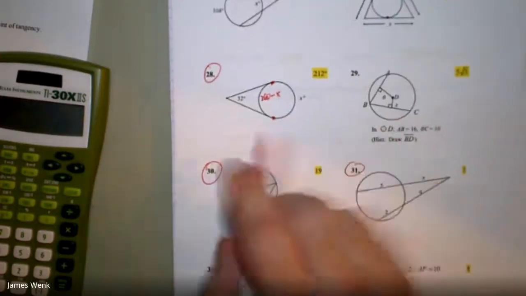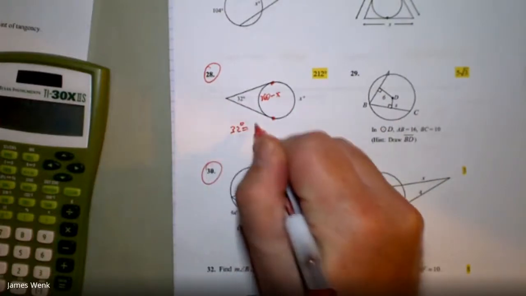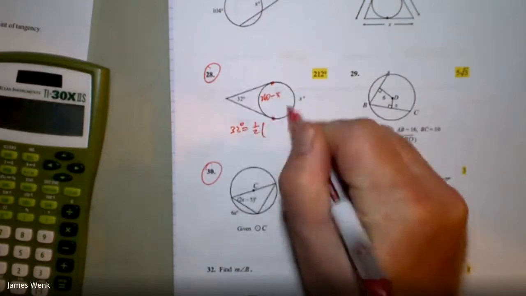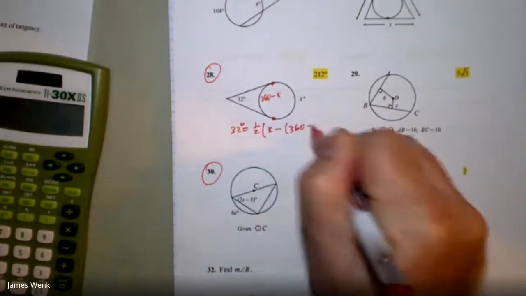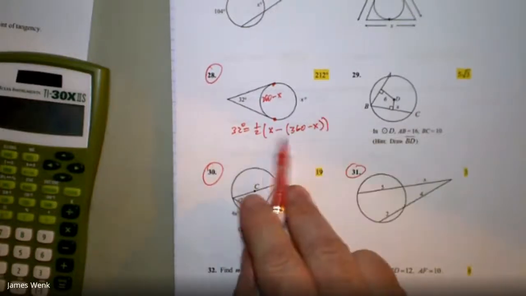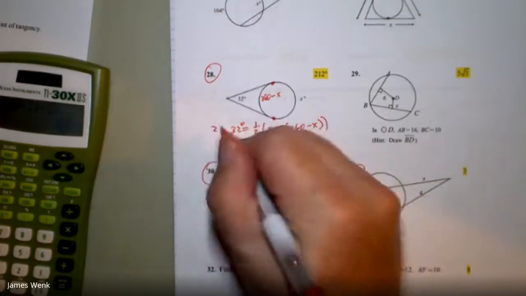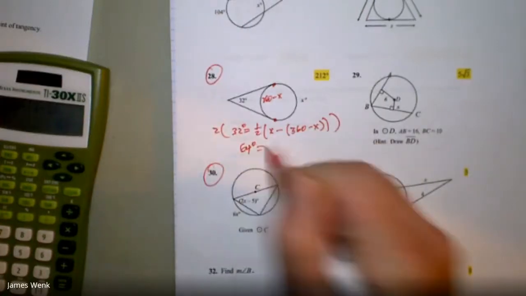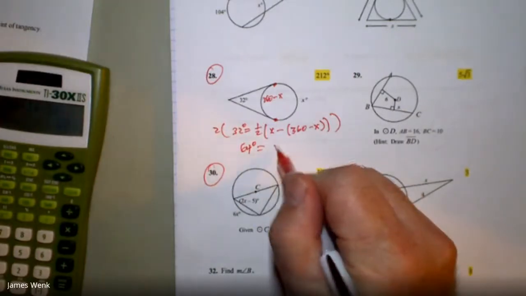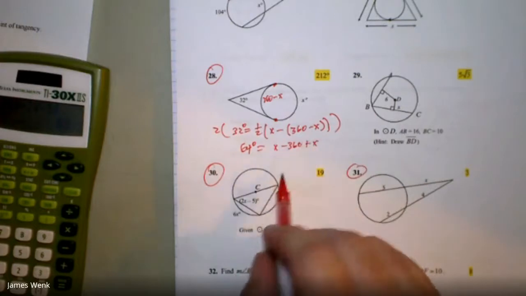Okay, so this outside angle will be 32, will be 1/2 the difference of the big one, x in this case, minus the little one, 360 minus x. So to simplify this, you're going to have to distribute a negative through there. I'm going to first multiply both sides by 2 to get rid of the 1/2. So this will be 64 equals x minus 360 plus x, if I distribute that through there.